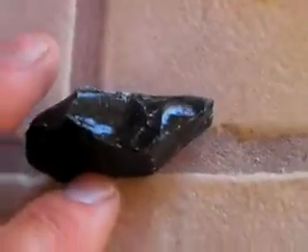Now, this is a glassy texture. It's a glassy texture. That should be pretty easy to identify. It's right in your book. That's it.